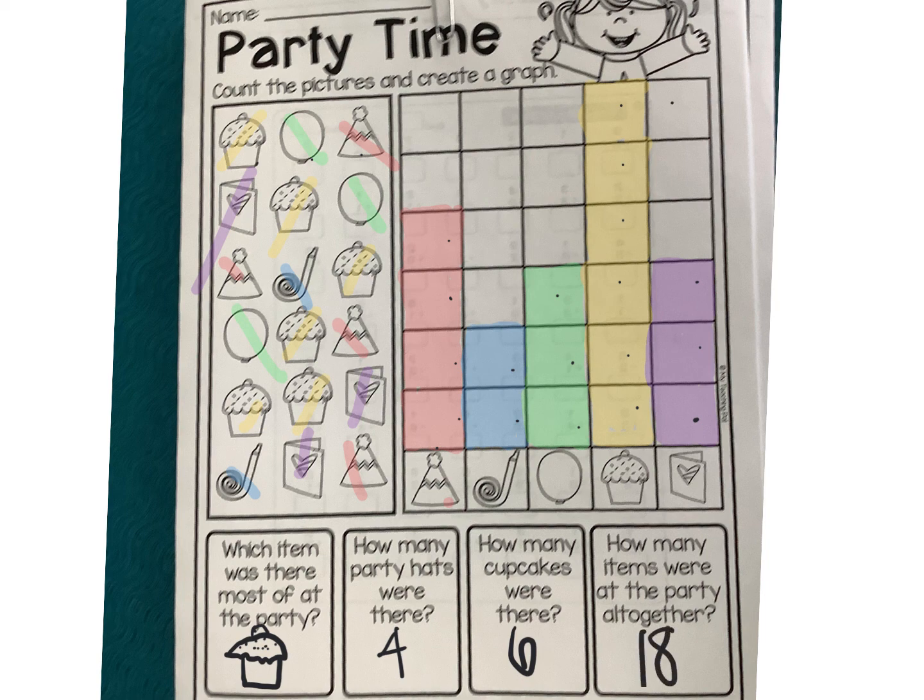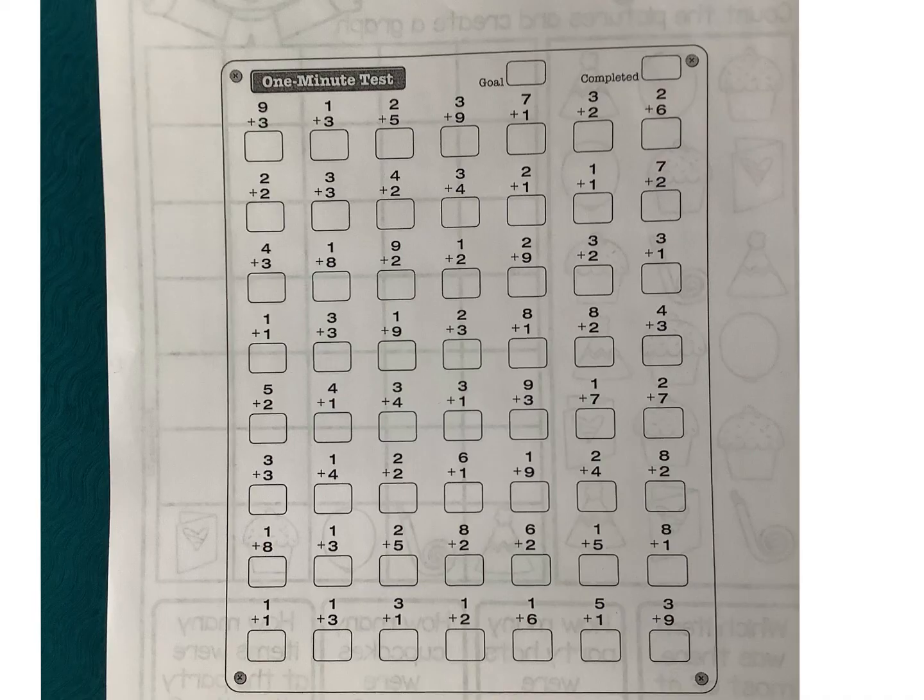Good job, boys and girls. You did excellent making this bar graph today. Turn it on the back and work on your rocket math. And when you're finished, do what it is that your teacher would have you do. Well done today.